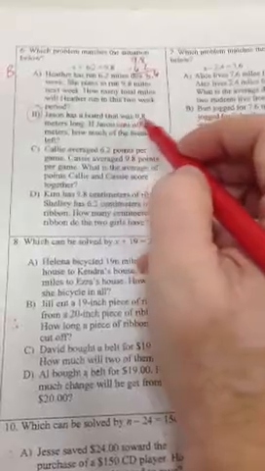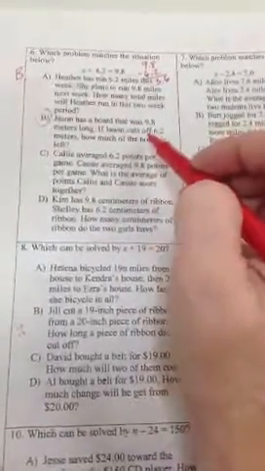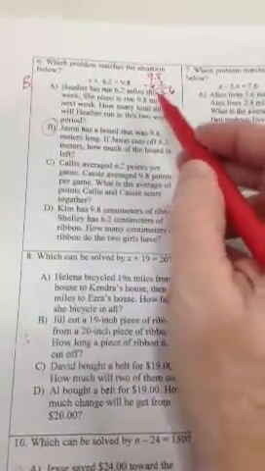Jason has a board that was 9.8 meters long. That's the total. If he cuts off 6.2 meters, how much is left? There would be 3.6 left on that. Okay, number 7, right next to it. This answer would be D.